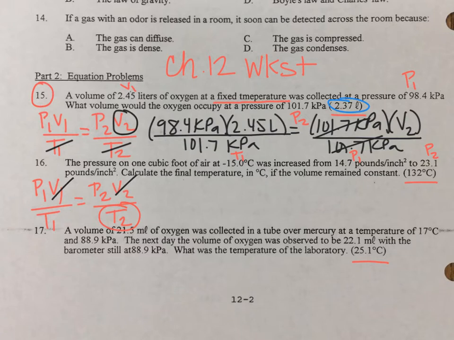All right, so let's plug in the numbers and see what this looks like. P1 is 14.7. For T1, you have to convert that temperature into Kelvin, so you have to add 273. Negative 15 plus 273 gives you 258 Kelvin.